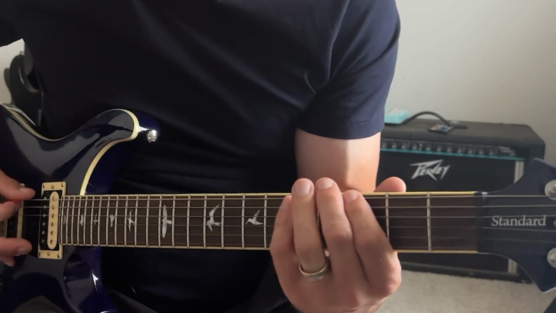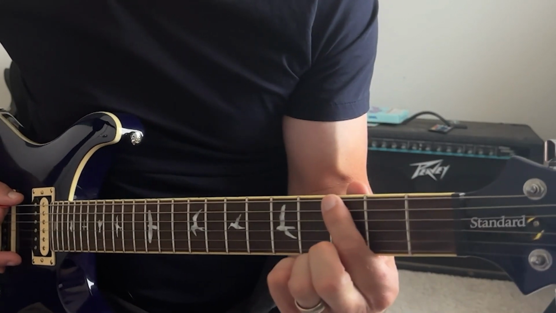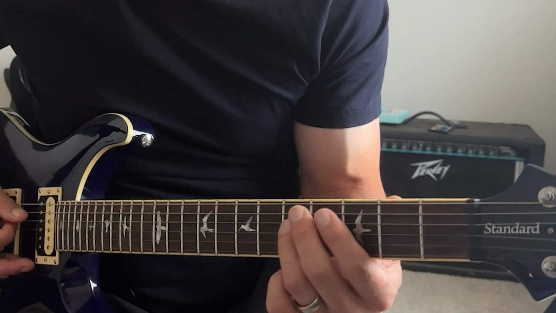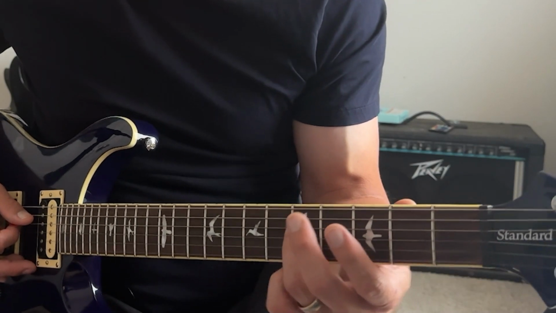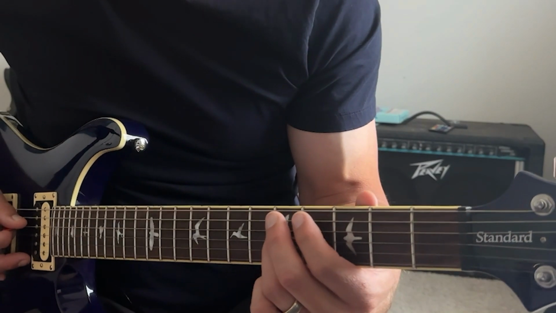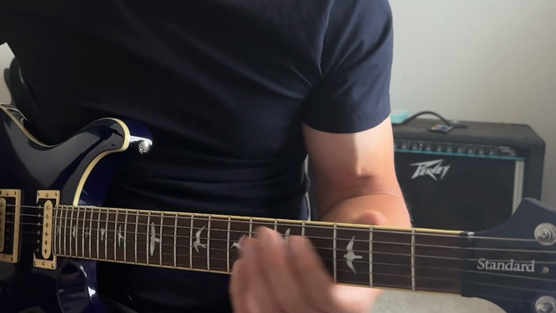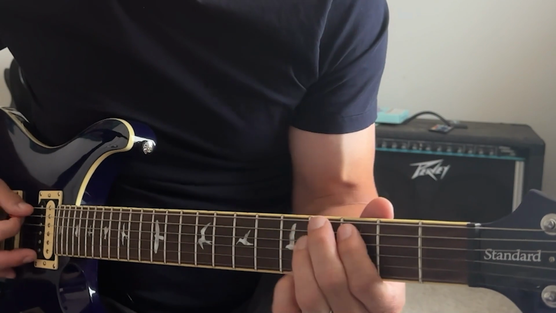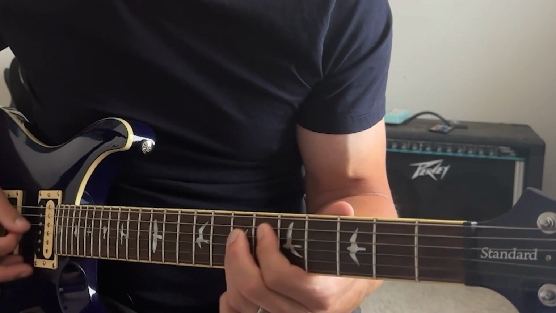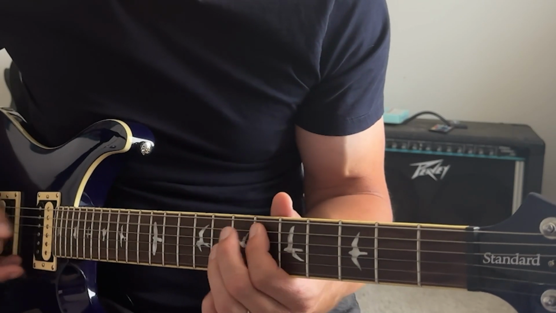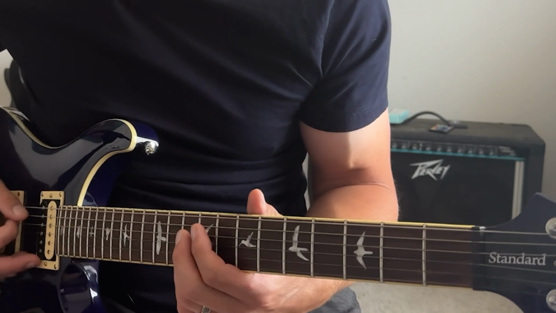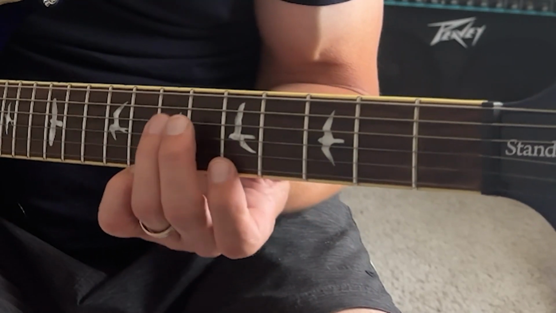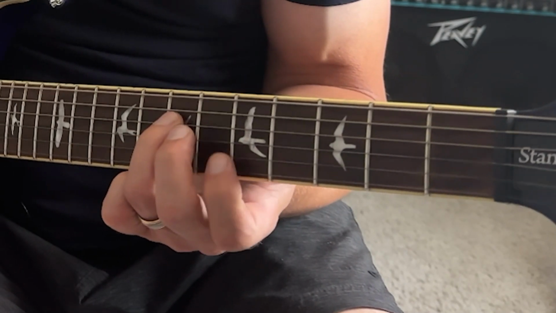So basically I'm on the low E string hitting a note, and then I'm 2 frets higher on the 4th string, hitting a note. So that's your octave. Then you can do the same thing on the 5th and 3rd strings. Those are octaves. We can hit a note on the 4th string and then go down 2 frets on the 1st string, and you have an octave.